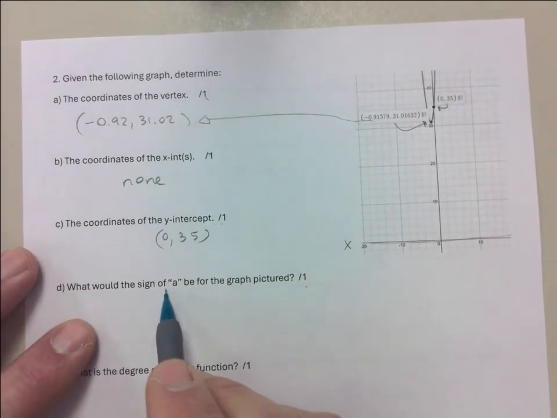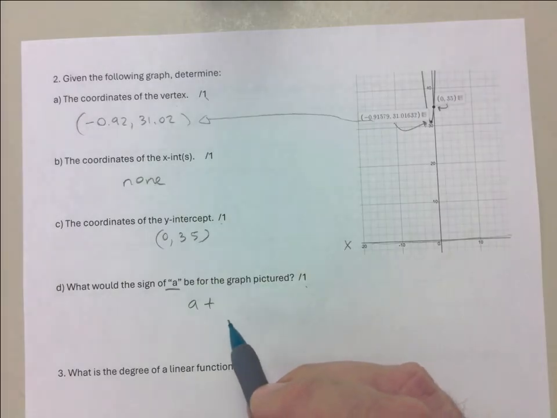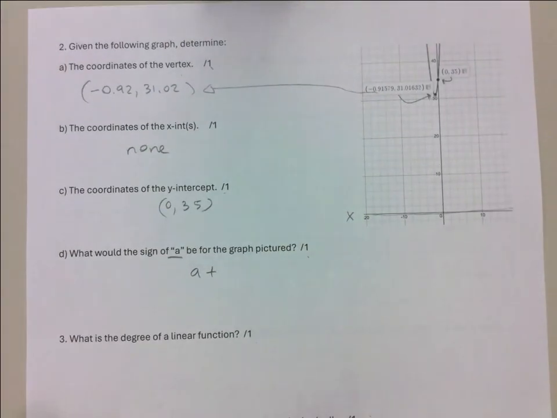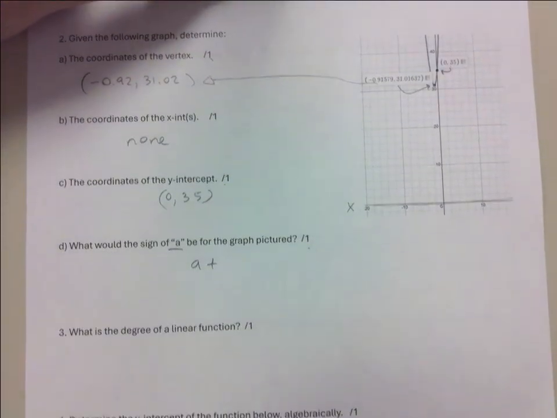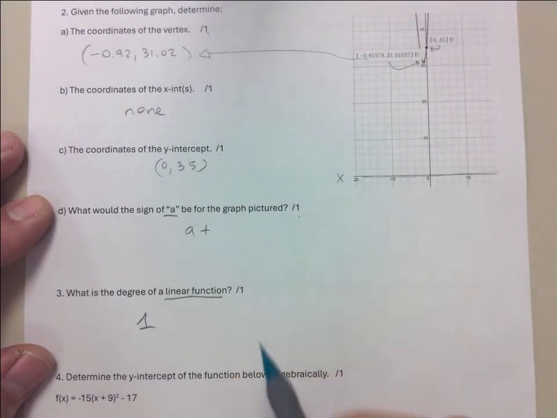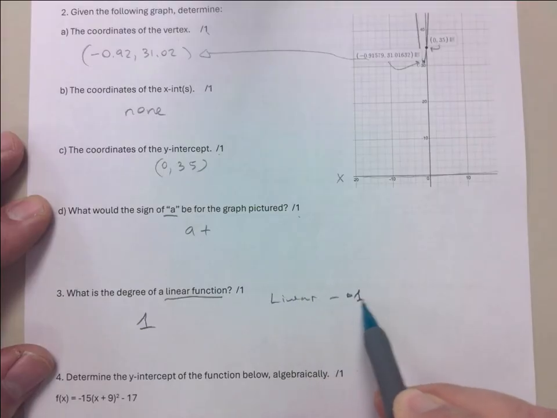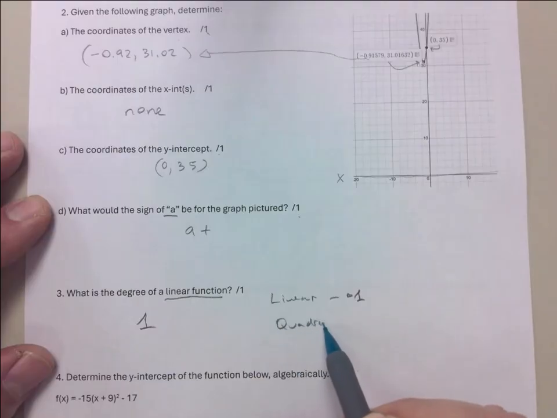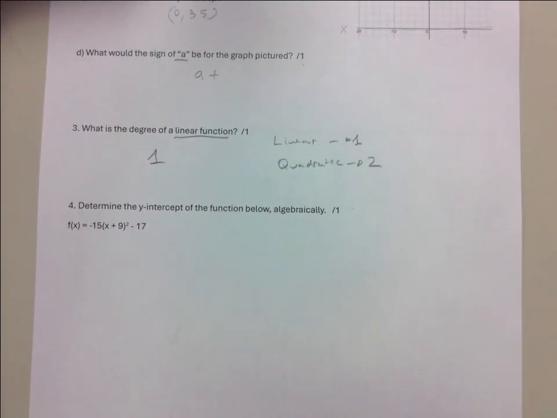What would the sign of a be for the graph pictured? It would be positive, right? You can either write positive or just say a is positive. So 1 mark for each correct entry. The degree of a linear function is 1. It's just 1. So linear is 1, quadratic is 2. So if you need a refresher on that, you go for it and add it to your study sheet.